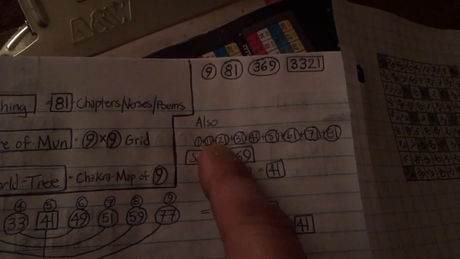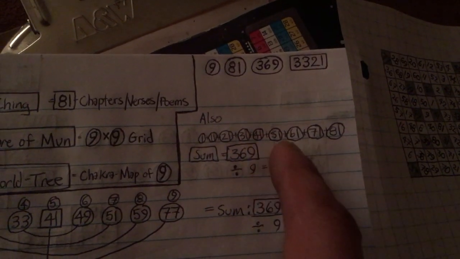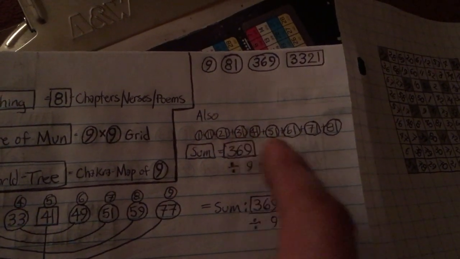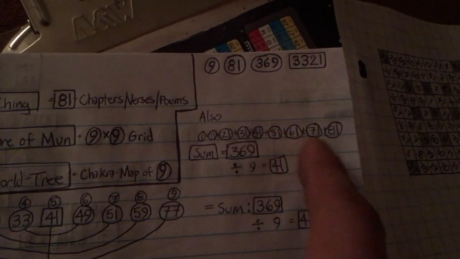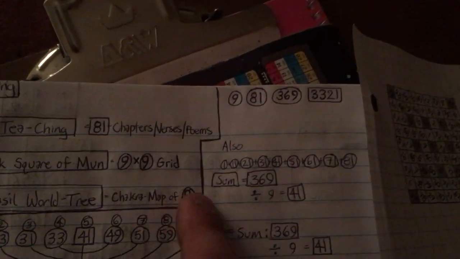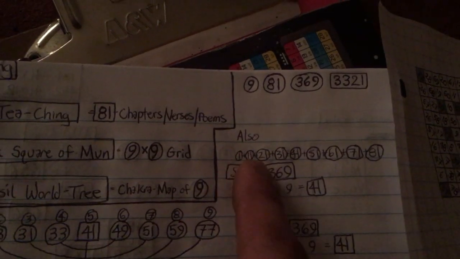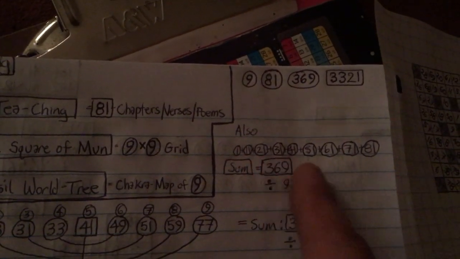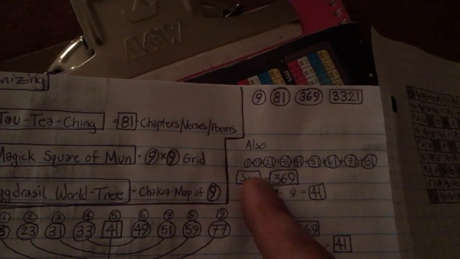And then 11 is in between 1 and 21. 31 is perfectly in between 21 and 41. And 51 is in between 41 and 61. And 71 is in between 61 and 81. Perfect spaces between them, because look, you have a gap of 10, a gap of 10, a gap of 10, a gap of 10, right? And if you add all these up, it sums to 369.